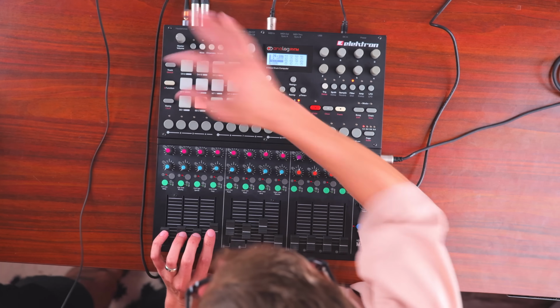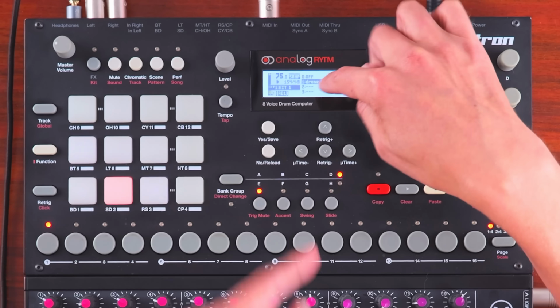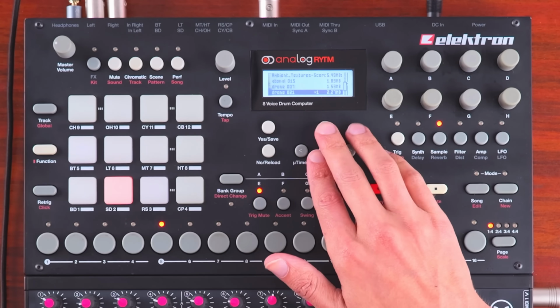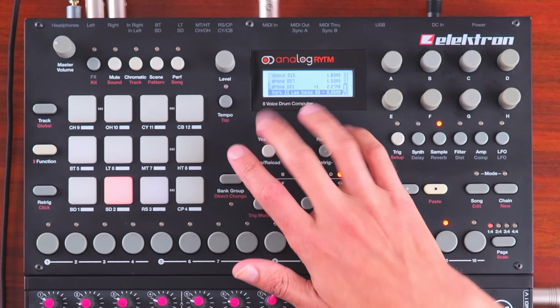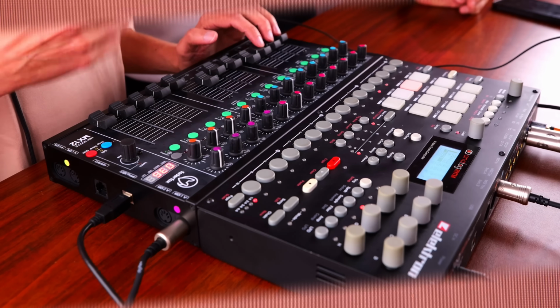Like magic, I have a filter bank. That's amazing. And then what's awesome too is I can just go into sample, and because they're all mapped to number 1, I can go function yes and then change the sample, and it'll change it for all of them. I have to reset it though.